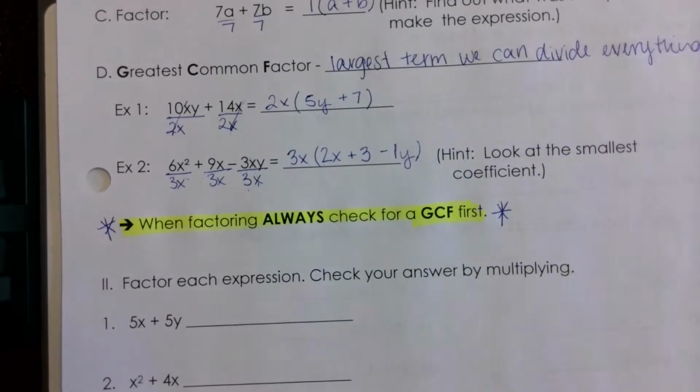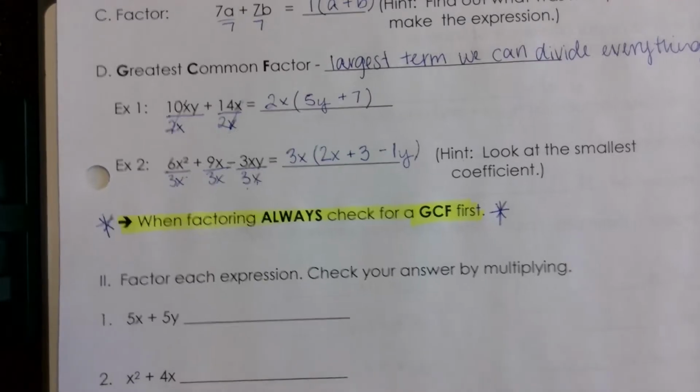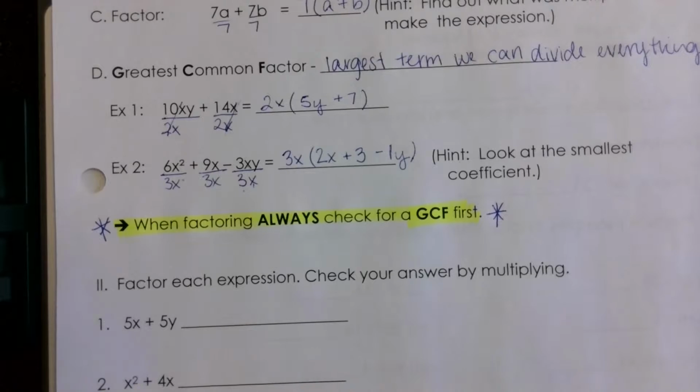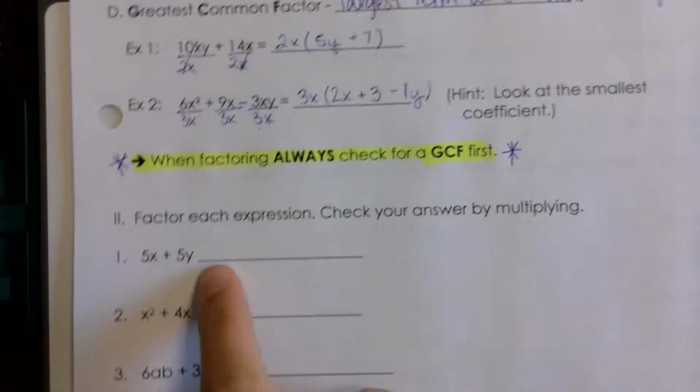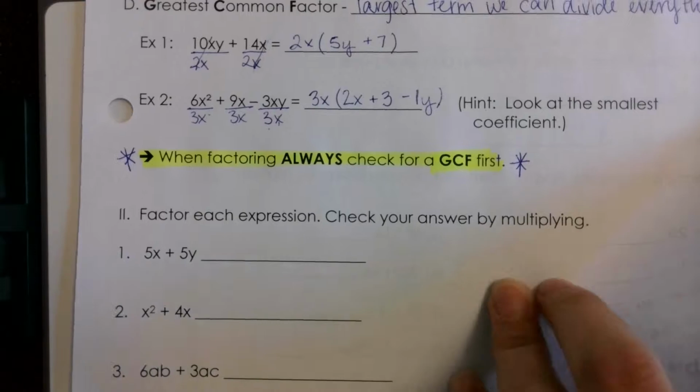So eventually we're going to learn a bunch of different ways to factor. And so we're going to have a list of things that you check through every time. The first thing, what's it always going to be? GCF. Every single time you're looking for a GCF. Okay? So, fortunately for y'all, the ones that we're going to do all have a GCF, because that's all we know how to do right now. So we're going to do a few examples together. We've got 1 through 5 on the front, then there's a couple more on the back. So 1 through 8 total.